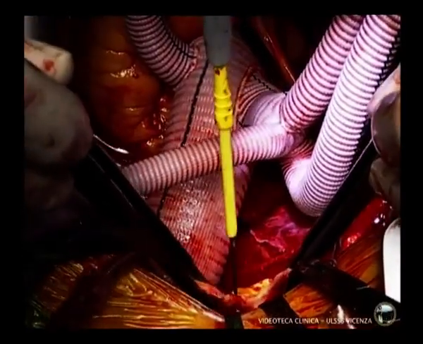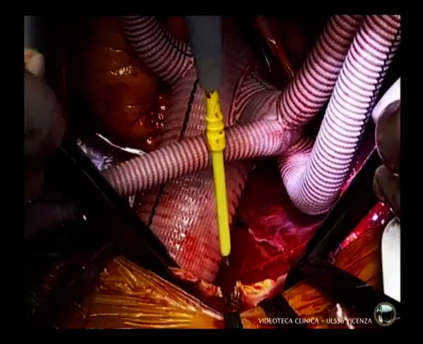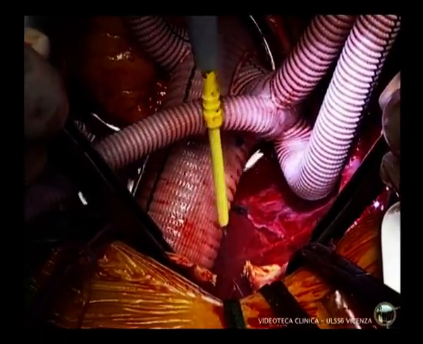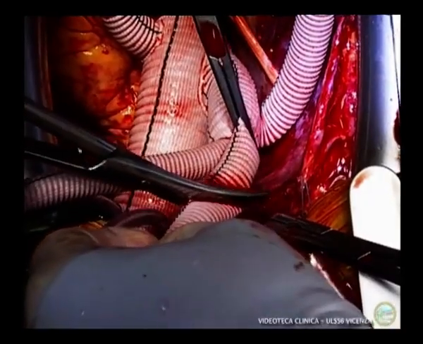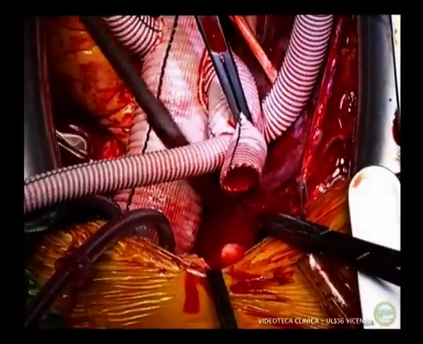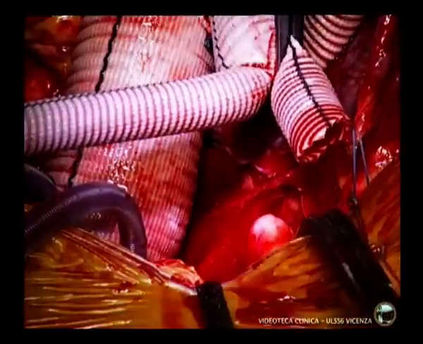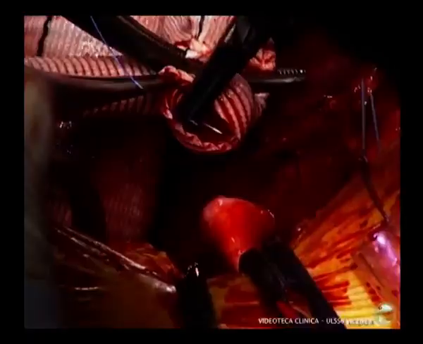Once the preparation of the epi-aortic vessels is completed, proceed with the anonymous trunk debranching, paying attention to the correct orientation, using a 4-0 polypropylene continuous suture.